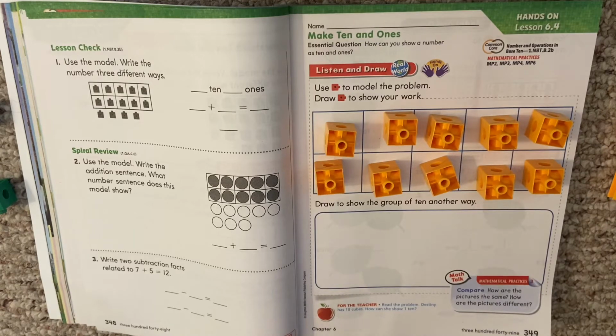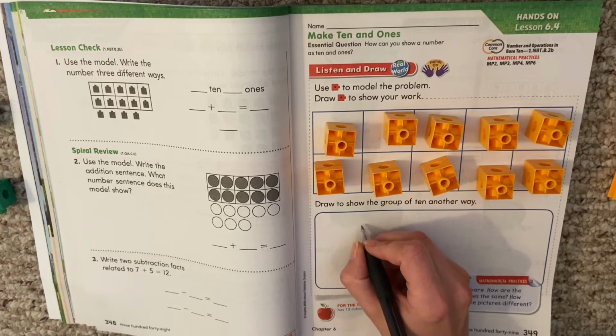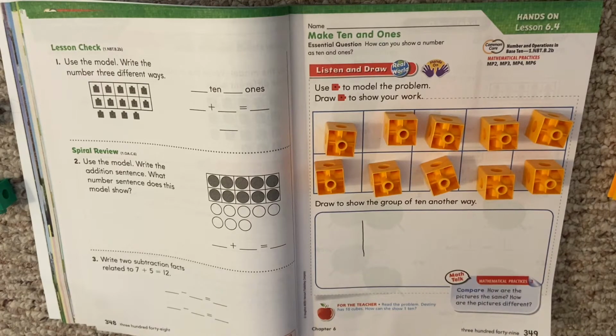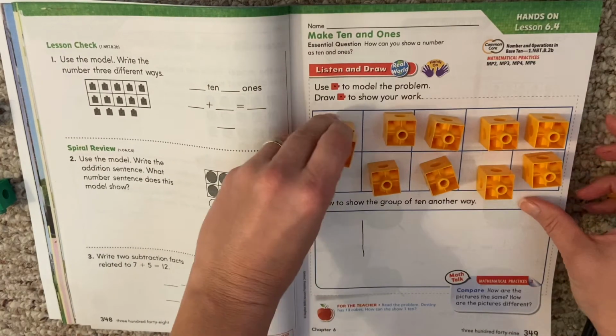Now, another way that I can draw this out to show that I have a group of 10 is by making a long. So another way that I can draw that is by going like this. If I take these 10 and I put them together, so watch, ready?